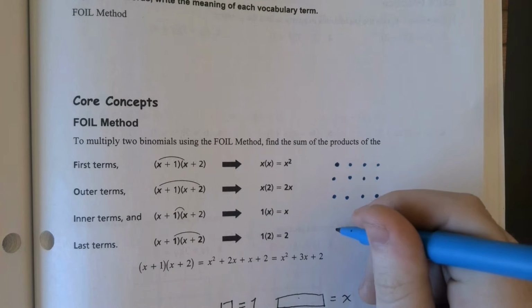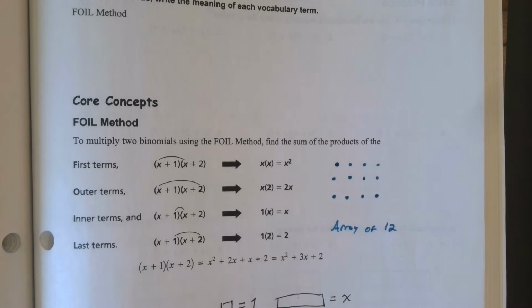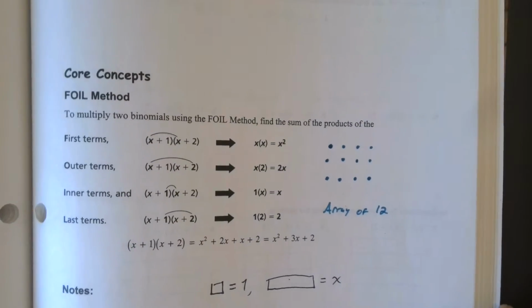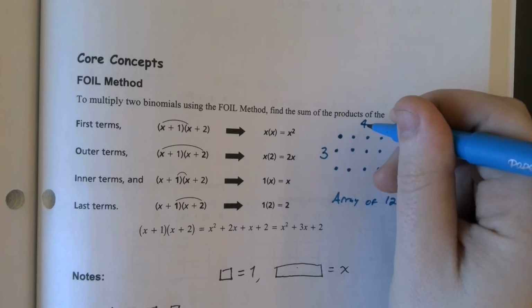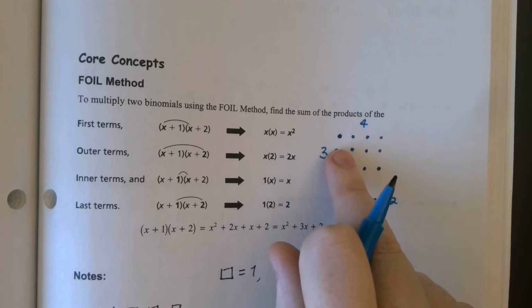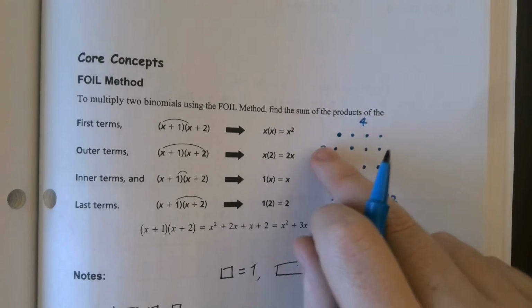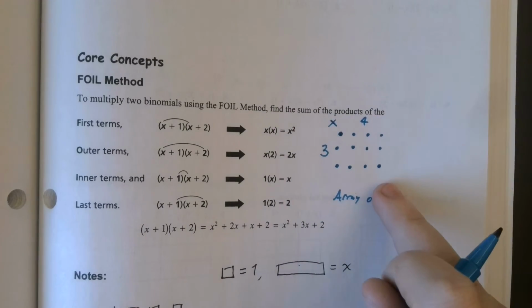So for instance, this would be an array of the number 12, because there are 12 dots. The most important thing about arrays is that they're arranged in rows and columns. And by multiplying those rows and columns, you can figure out what the answer is. For instance, an array with 3 rows and 4 columns would be 3 times 4, or 12.